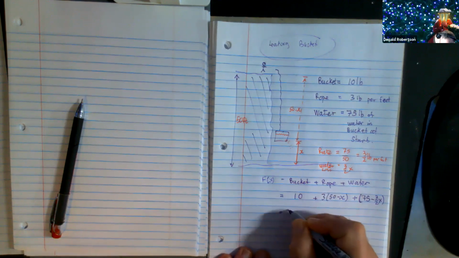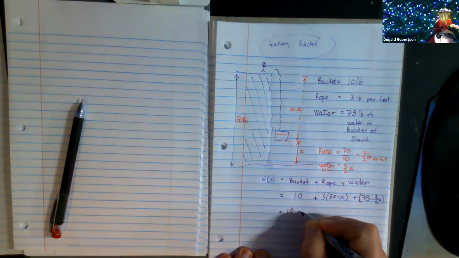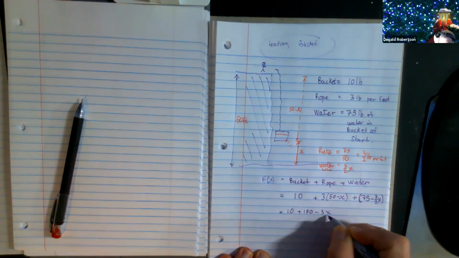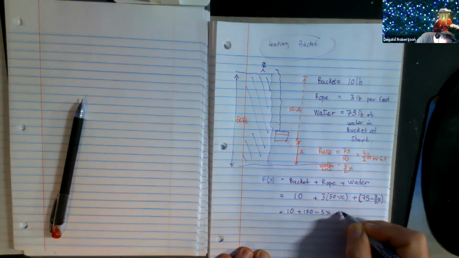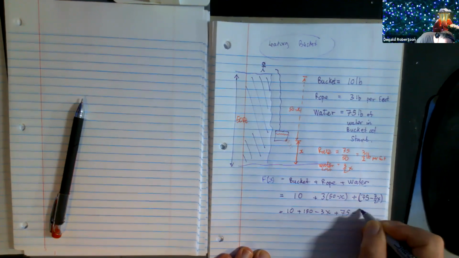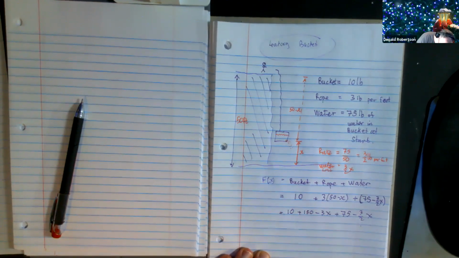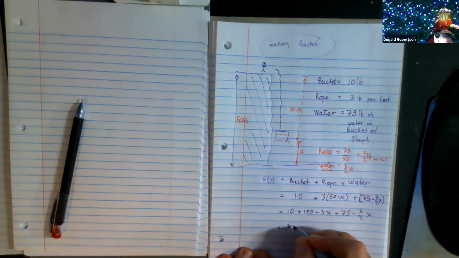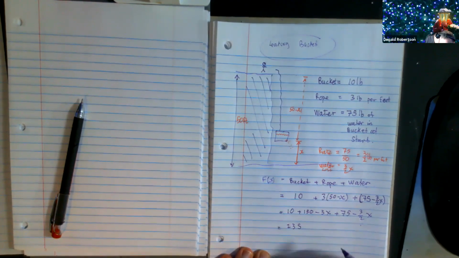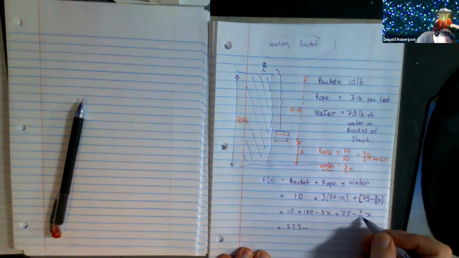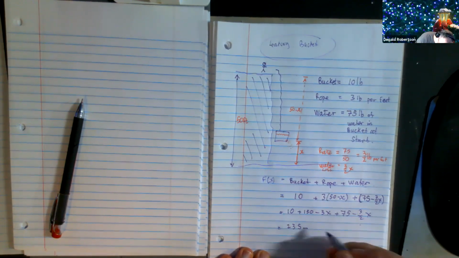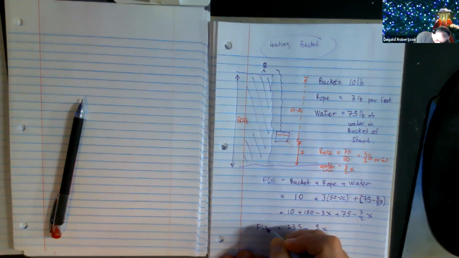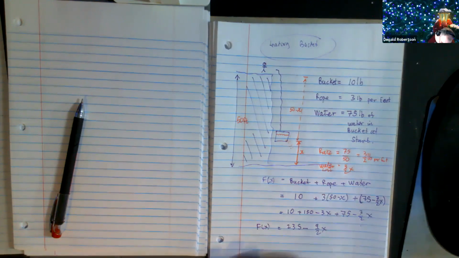So 10, distribute. 150 plus 75 is 225, 235. Take away, convert this into halves, or 6, take away 9 halves x. There is my force function.